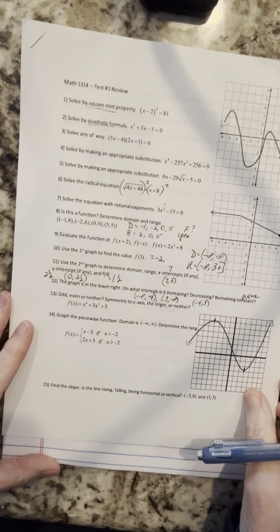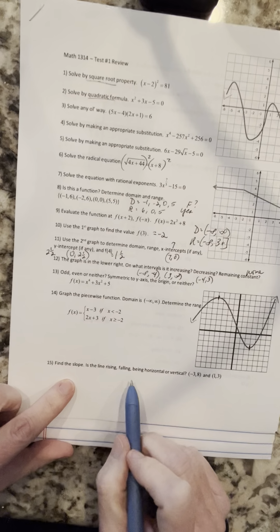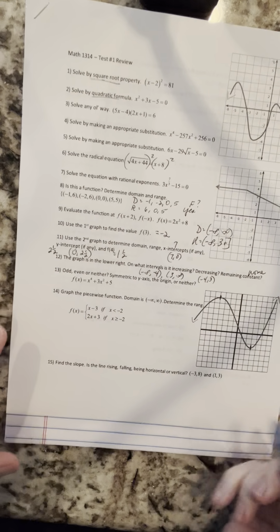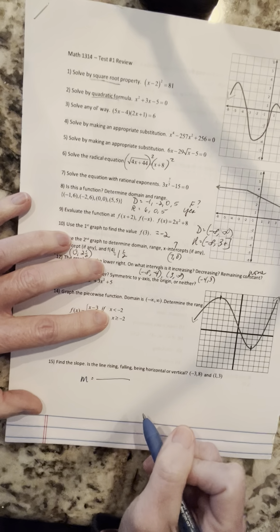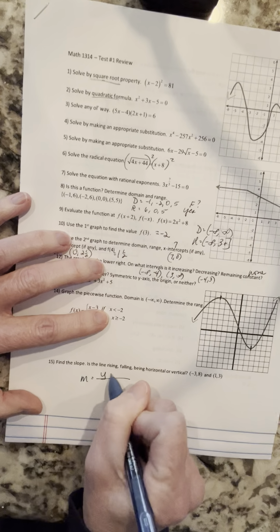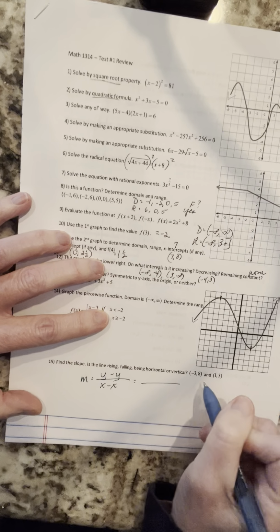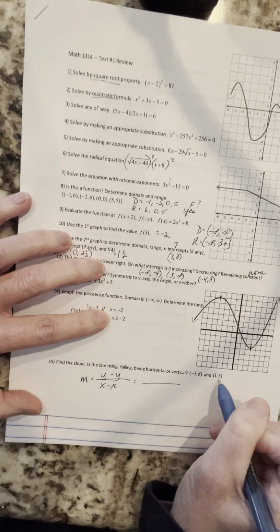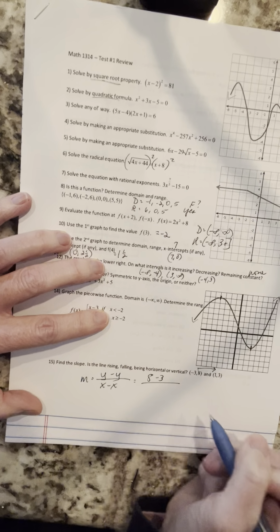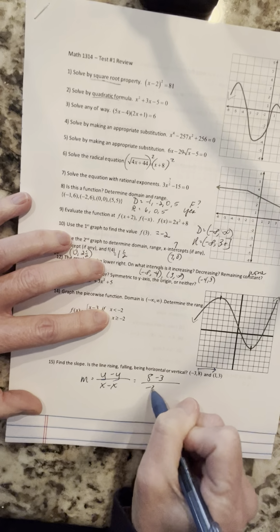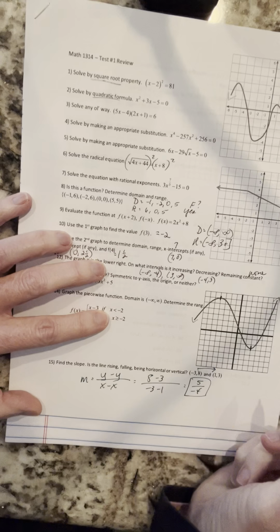Number 15, find the slope. Is the line rising, falling, horizontal, or vertical? Okay, slope, we're going to subtract the y's. So it's y minus y over x minus x. So 8 and 3, I can go 8 minus 3 or 3 minus 8. I'm going to choose to go that way. So 8 minus 3 on top. On bottom, -3 minus 1. 5 over -4, and that's a good answer.